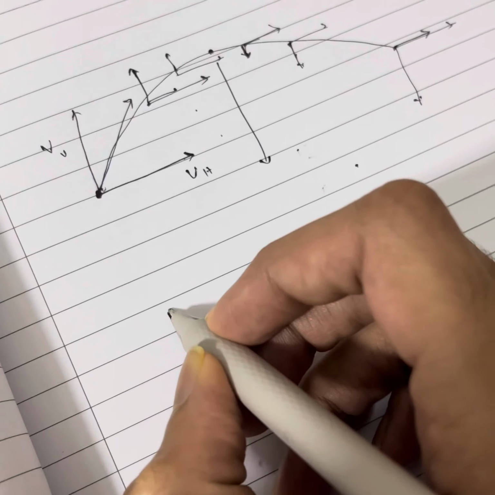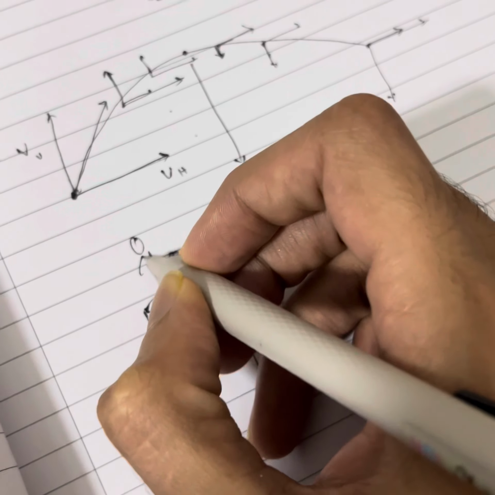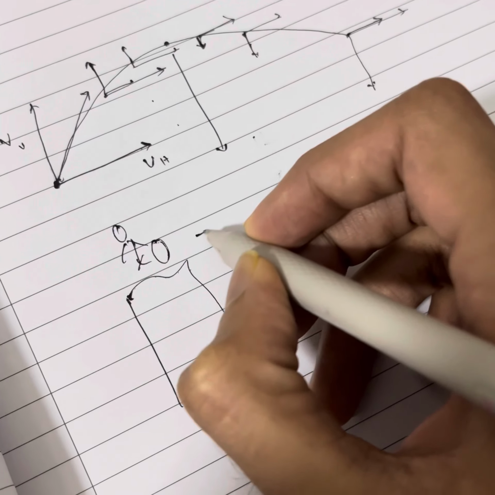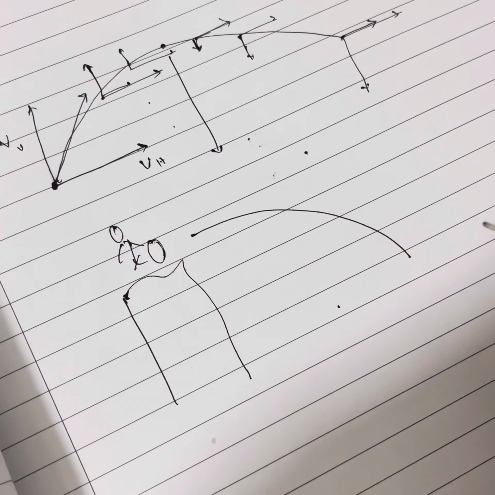You can imagine kicking a ball from the top of a mountain, and here also you can see that it will follow a path like this. So this is known as projectile motion.